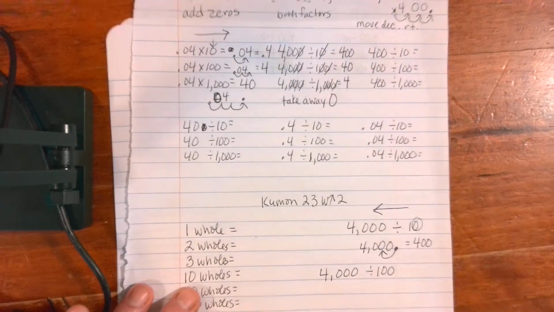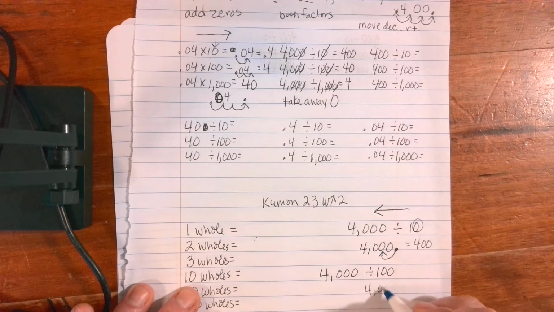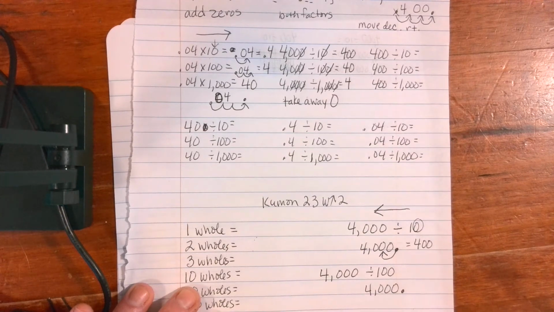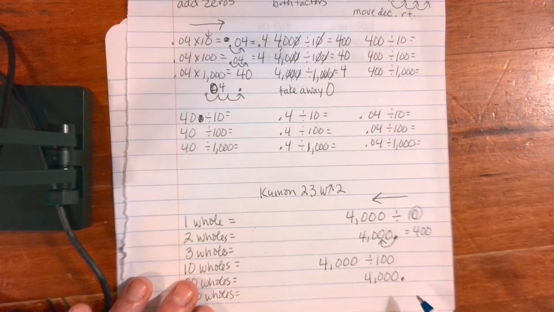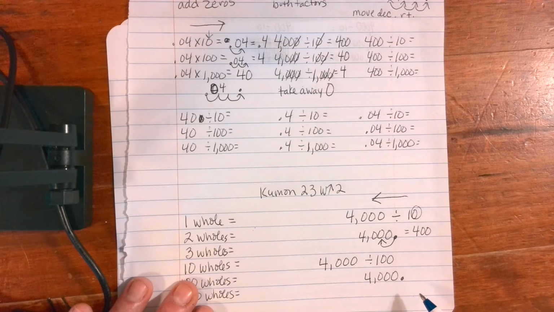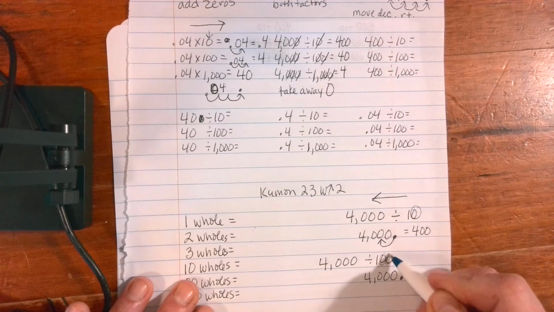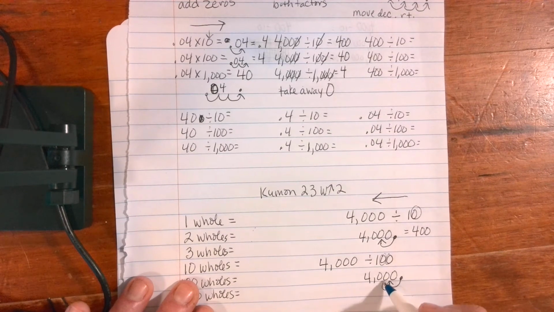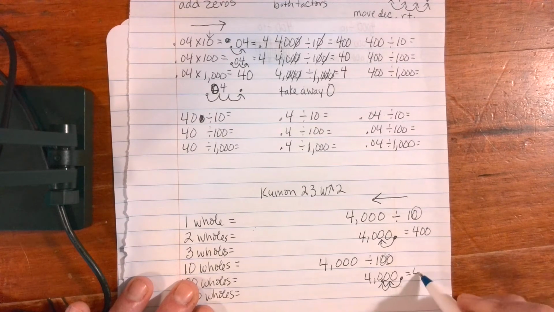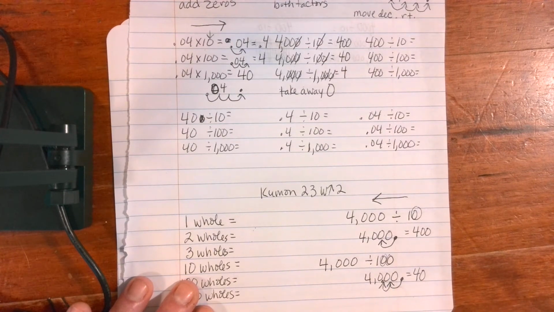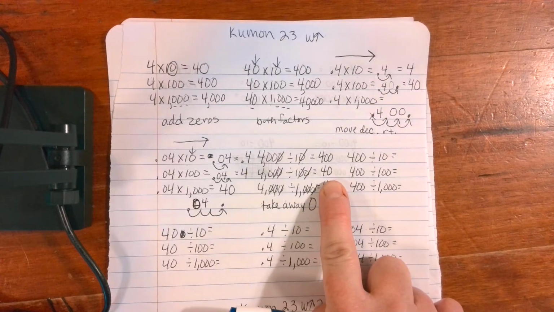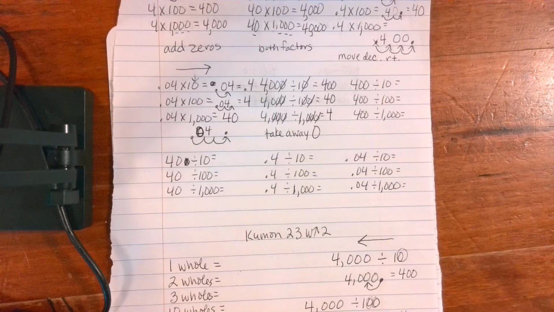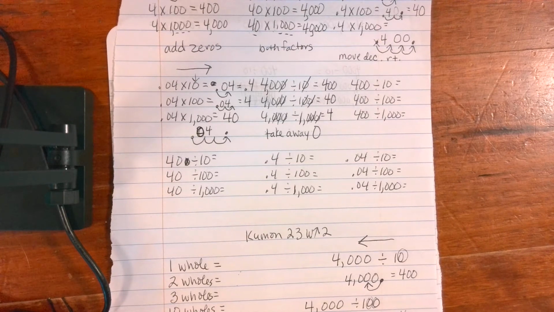Where is the decimal hiding? Behind the number. This time when we go left, how many place values are we moving the decimal? 2. Divide by 10. Divide by 100. Just like using our trick up here. So the trick works because we are dividing the number by one place value. Every place value is the power of 10.